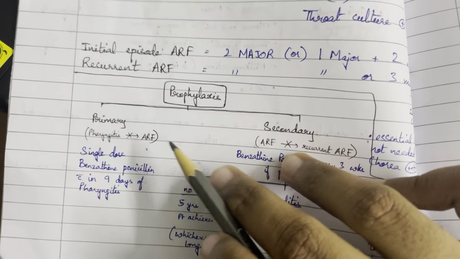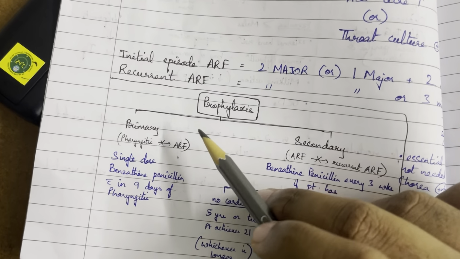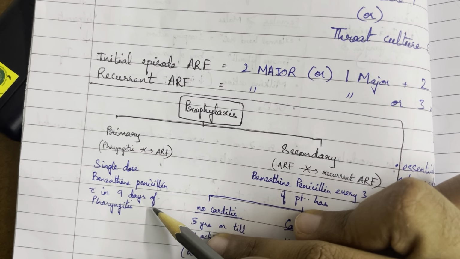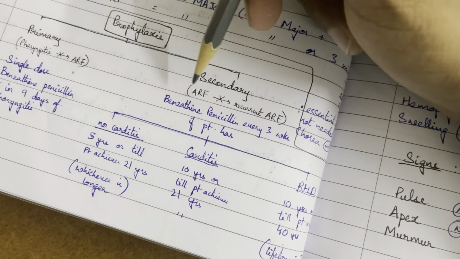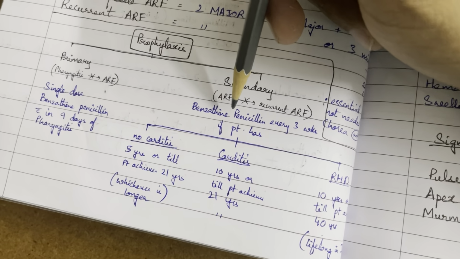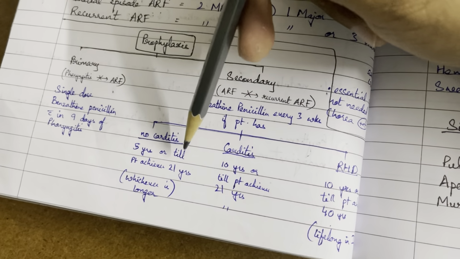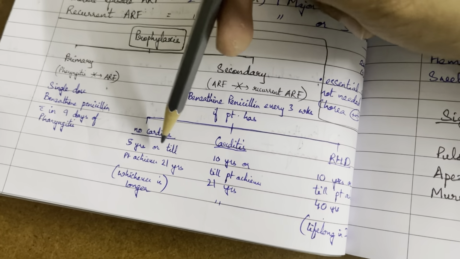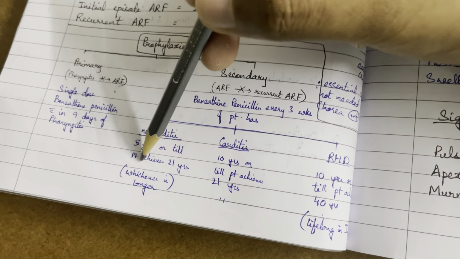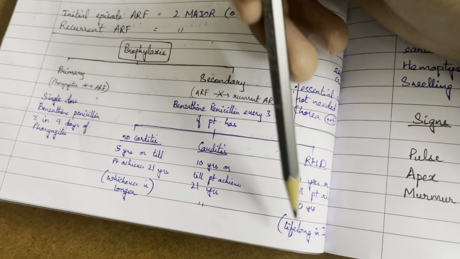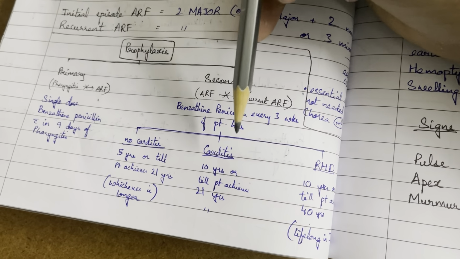So basically prophylaxis, you can divide it into primary and secondary prophylaxis. Primary prophylaxis, you give a single dose of benzathine penicillin within 9 days of pharyngitis. And then secondary prophylaxis, you will give benzathine penicillin every 3 weeks. If the patient has no carditis, do this till 5 years or till 21 years of age, whichever is longer. Whichever is longer, you will choose that as secondary prophylaxis.